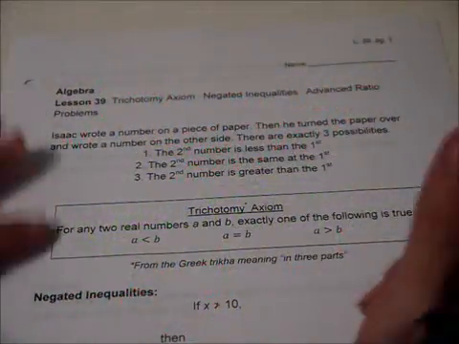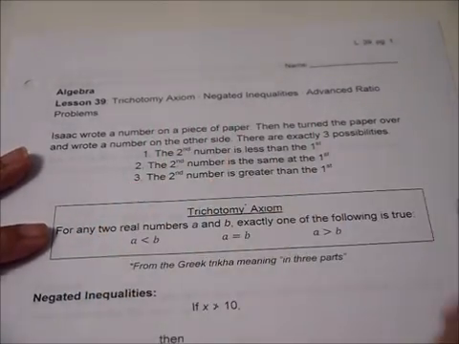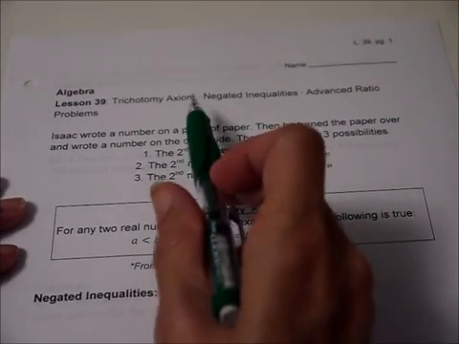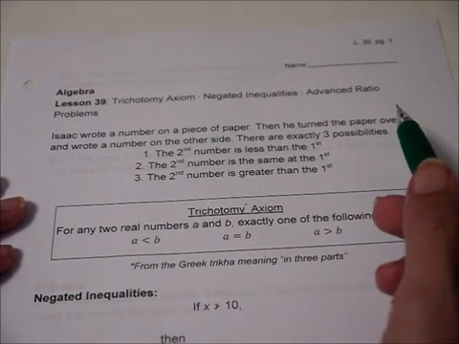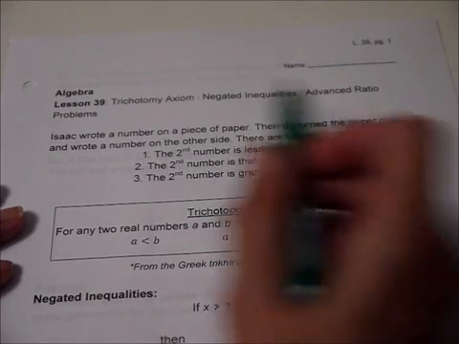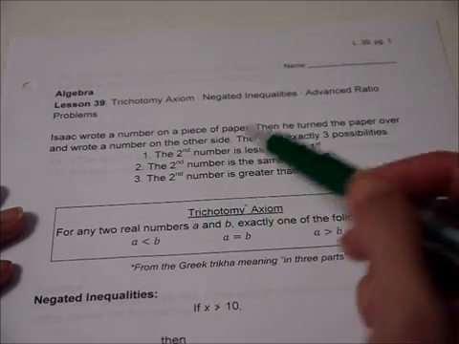Now this lesson has a very funky word in it, trichotomy axiom, and that might scare you, and it shouldn't. We'll talk about what the trichotomy axiom is and what it means, and you'll probably feel pretty smart when you're done, because it actually is something that is common sense, that we gave it a name. And let's just jump right into that.